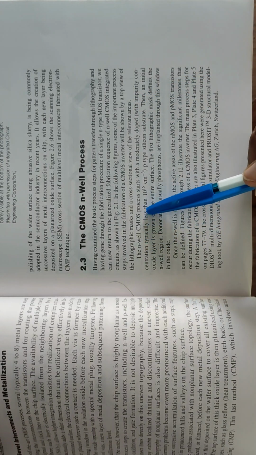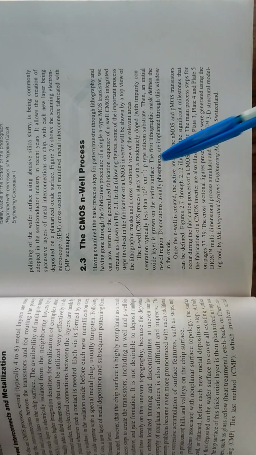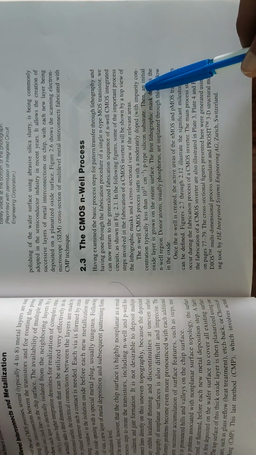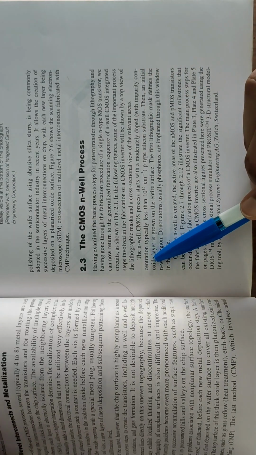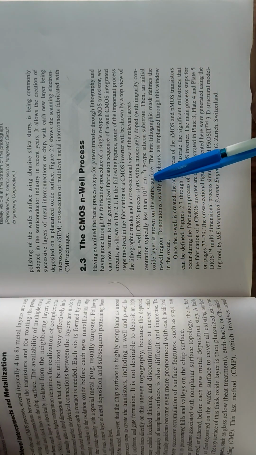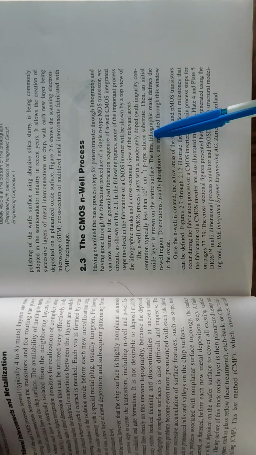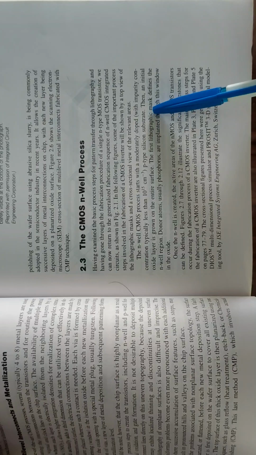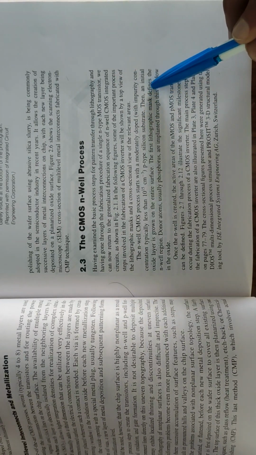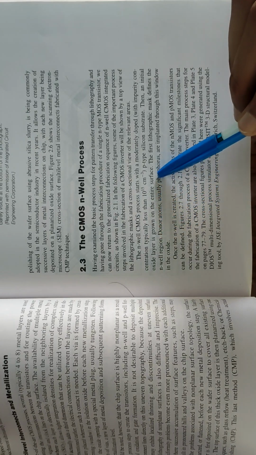The n-well CMOS process starts with a moderately doped, with impurity concentration typically less than 10 to the power 15 cm to the minus 3, p-type silicon substrate. Then an initial oxide layer is grown on the entire surface.